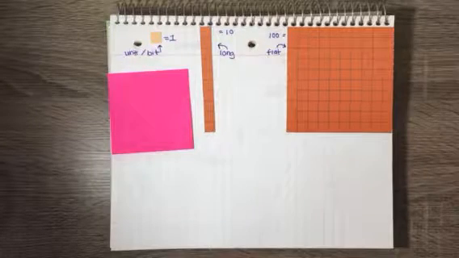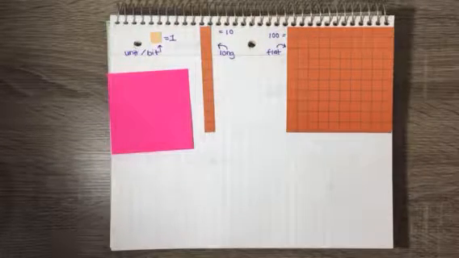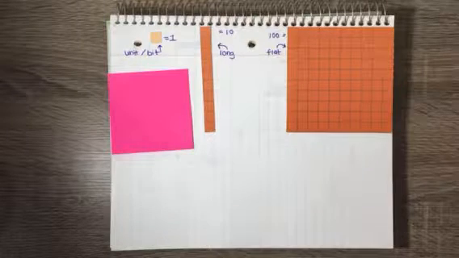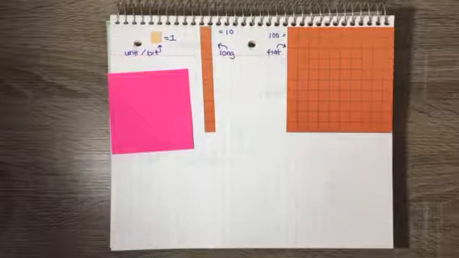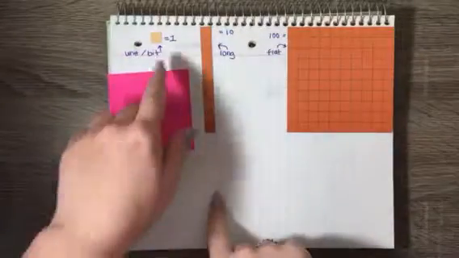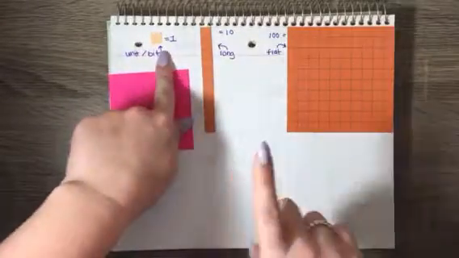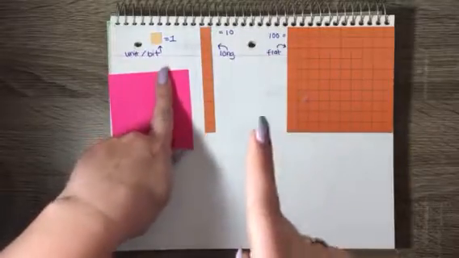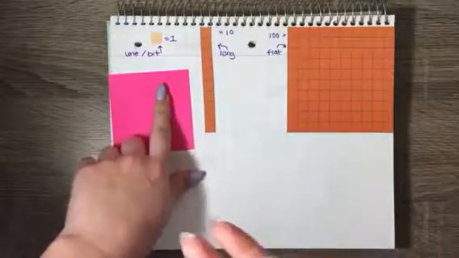Okay, so in this demonstration, we will be using base 10 blocks to add 3-digit numbers. And I've set out a little display. This teeny tiny square right here represents the number 1, and it is called a unit, or it can be called a bit as well.